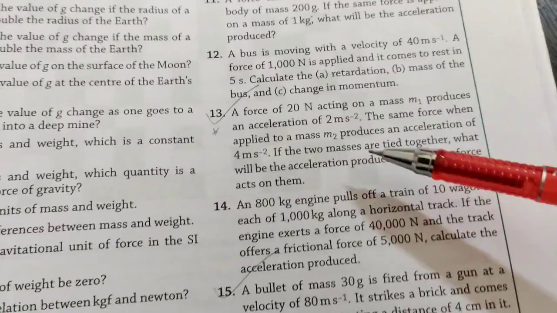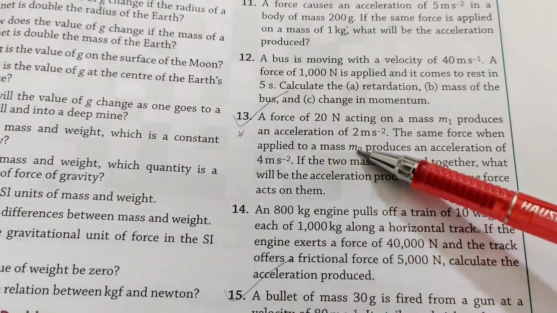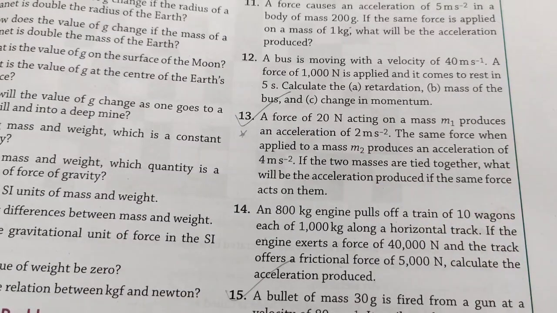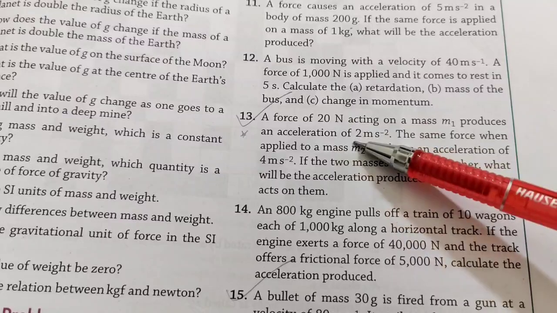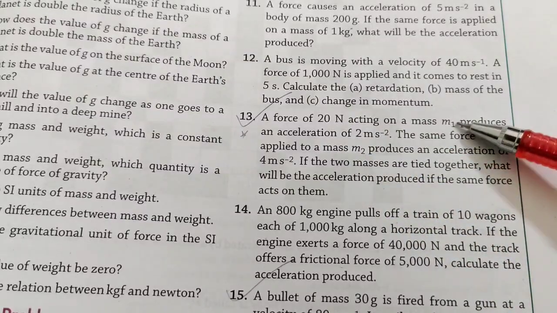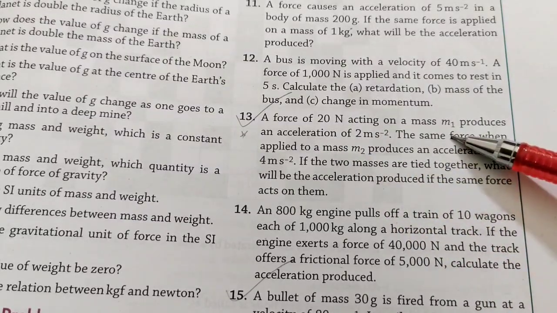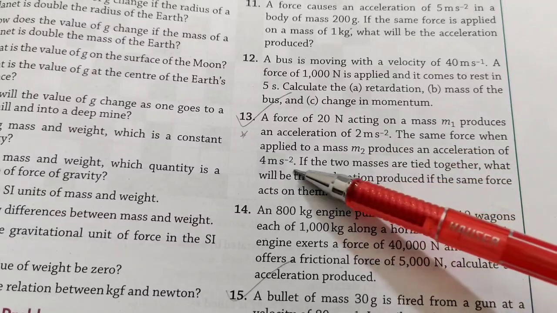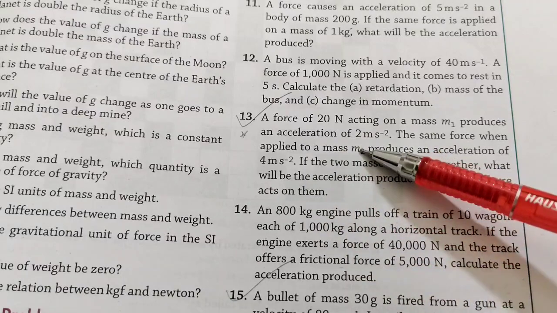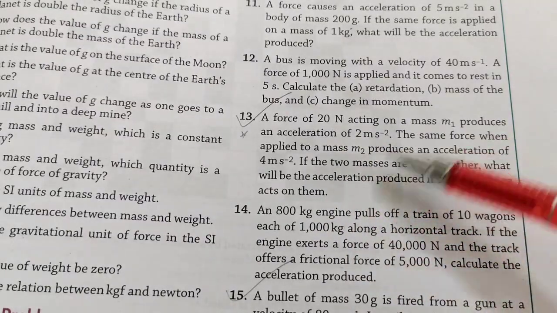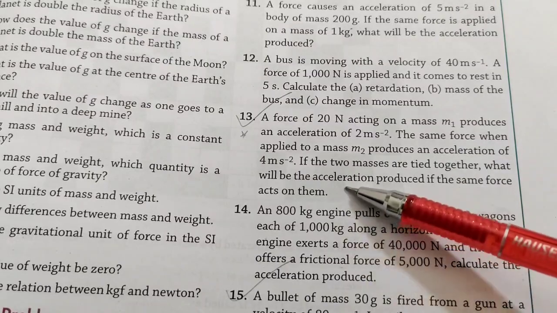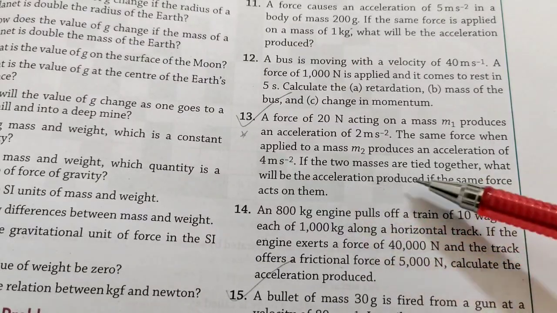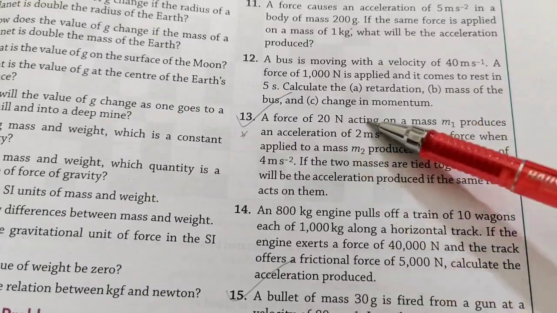Now the 13th sum. A force of 20 Newton acting on a mass m1 produces an acceleration of 2 meters per second squared. Force is given, acceleration is given, I can find the value of m1. Similarly, in the second case, same force. So again, force is 20 Newton, but this time acceleration is 4 meters per second squared. So using F is equal to ma, I can find the value of m2. So after finding m1 and m2, I will add them because they have mentioned that they are tied together. What will be the acceleration?